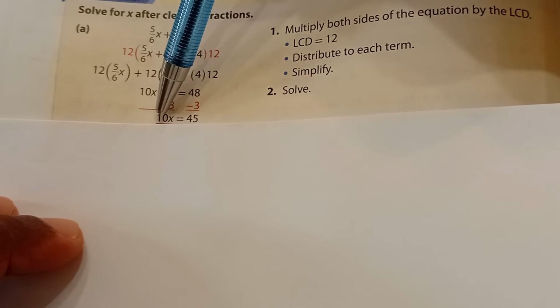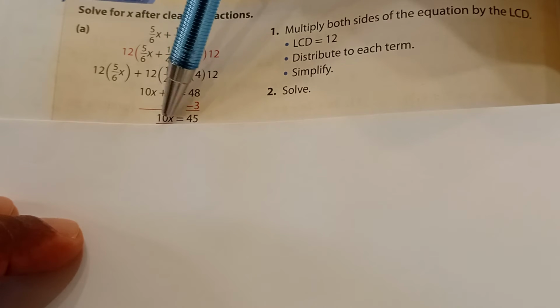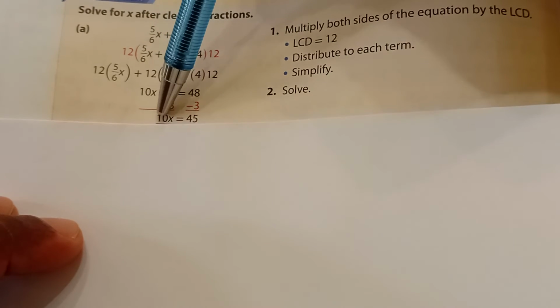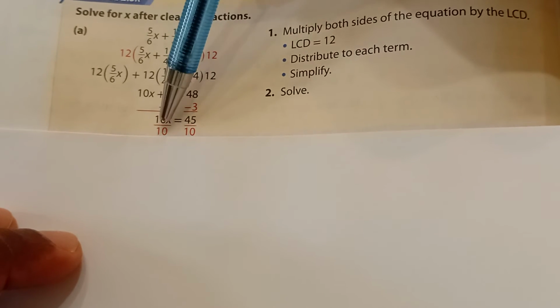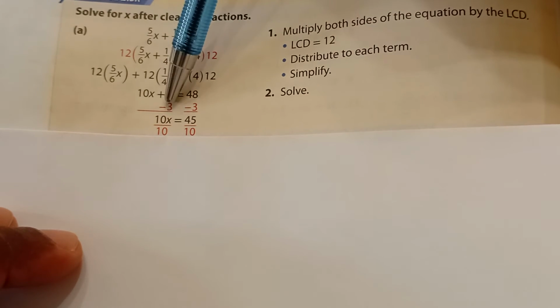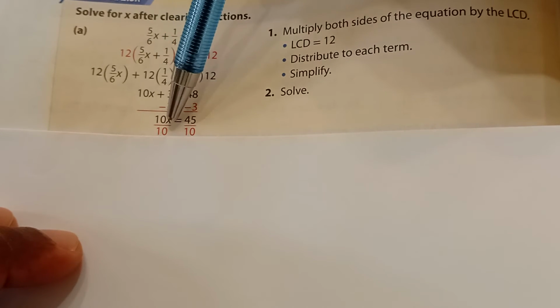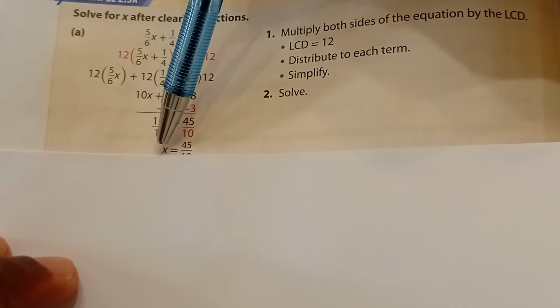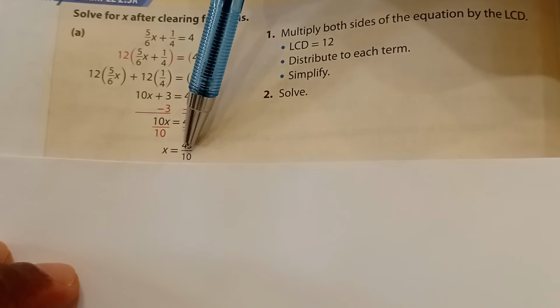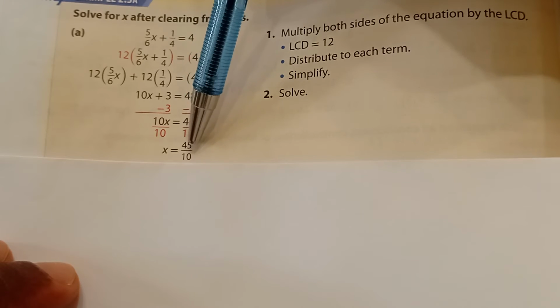Now the next step is to divide by 10. Notice that you're multiplying by 10. The 10 times x gives you 10x. So to remove 10, we use the inverse of multiplying by 10, which is to divide by 10. What we do to one side, we must do to the next, just as we did with subtraction. So 10 goes into 10 once, and that will leave us with 1 times x, which gives us 1x, or x. And 45 divided by 10, we can simplify this.